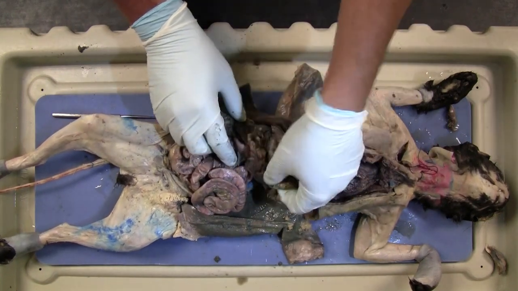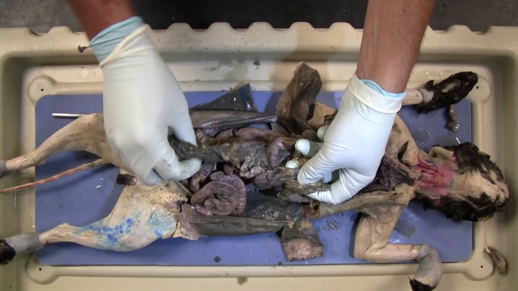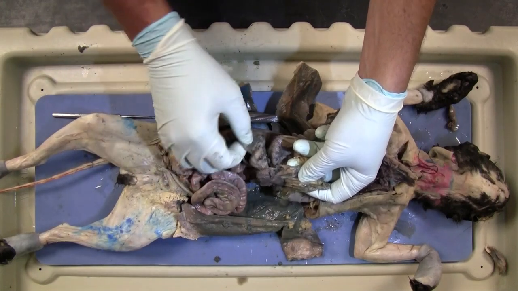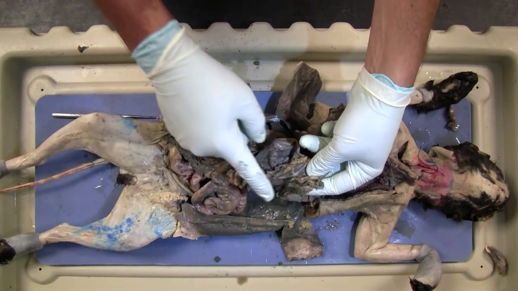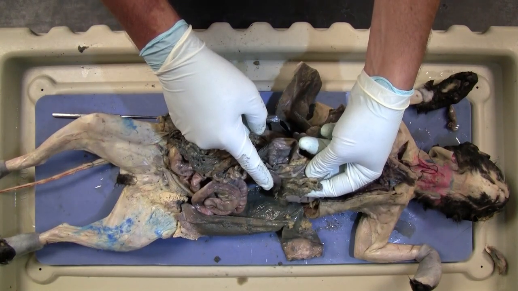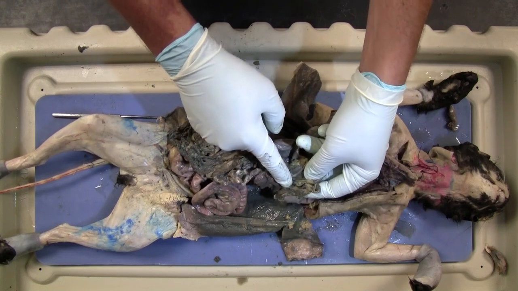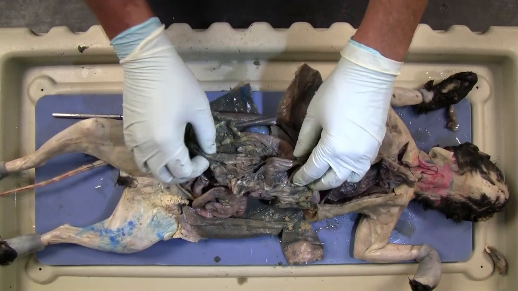And notice how the gastrosplenic ligament looks a lot like the greater omentum. They're basically the same structure, but because the spleen is not part of the digestive system, it has to be called gastrosplenic ligament and not an omentum.